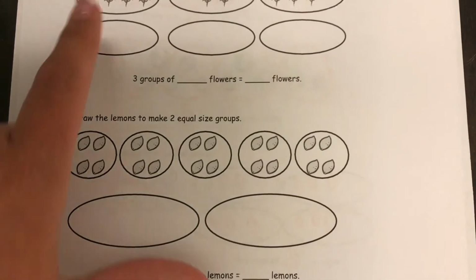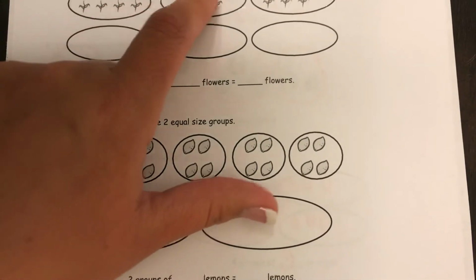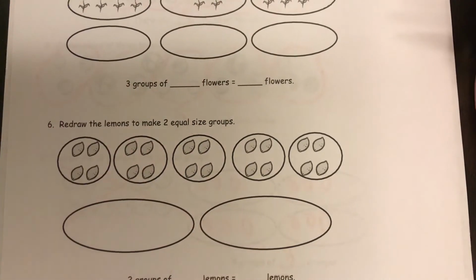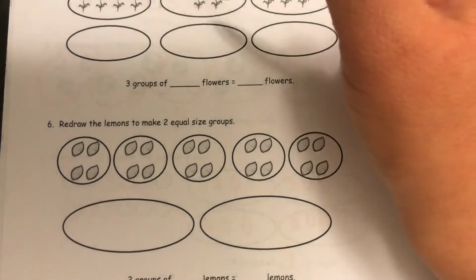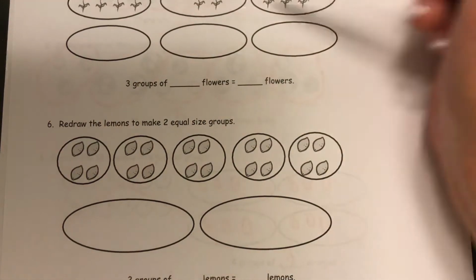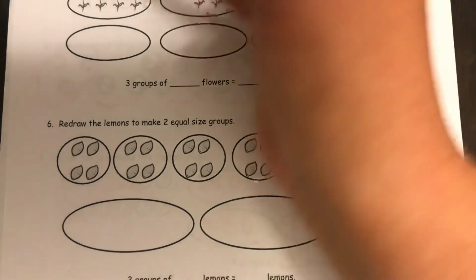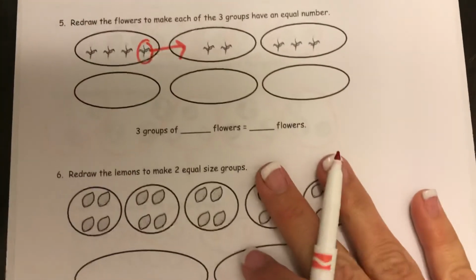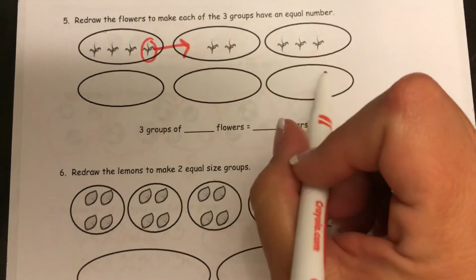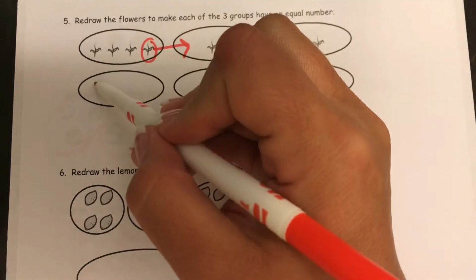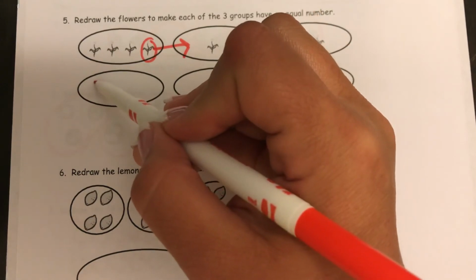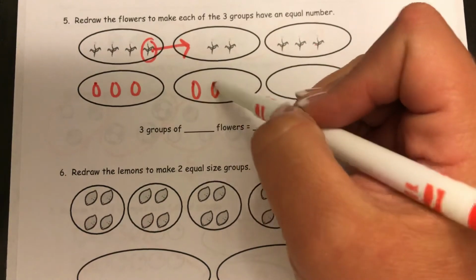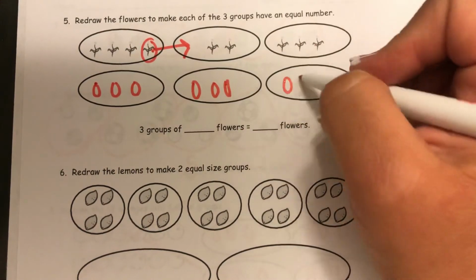It says redraw the flowers to make each of the 3 groups have an equal number. Okay, so there are 4 here, 3 here, and 2 here. So we need to put this one over here to make them each have 3. So I'm not going to draw flowers. This is not art class. This is math. So we're just going to do 1, 2, 3. This one goes over here. 1, 2, 3. And this one stays the same.